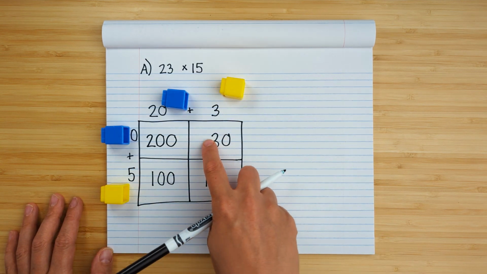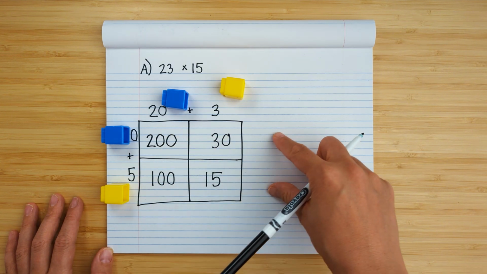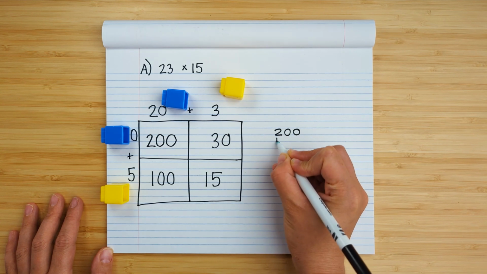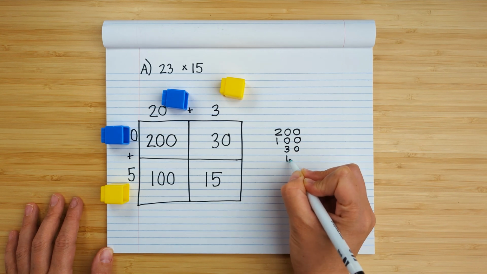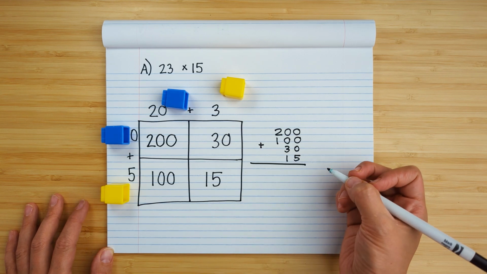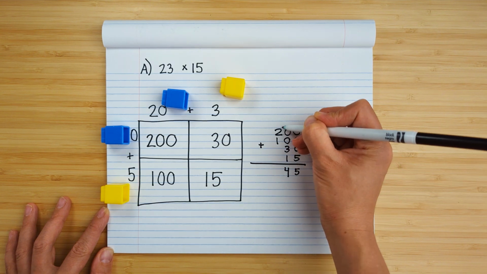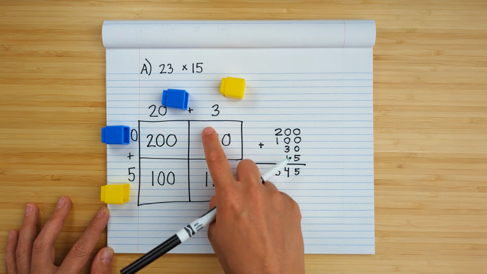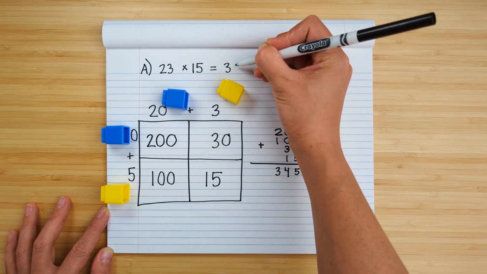So we have four partial products, or four parts of the answer. So now we have to add them together. 200 plus 100 plus 30 plus 15. So we're going to add those four partial products together. 5 in the ones, 4 in the tens, and 3 in the hundreds. So 23 times 15 is equal to 345.